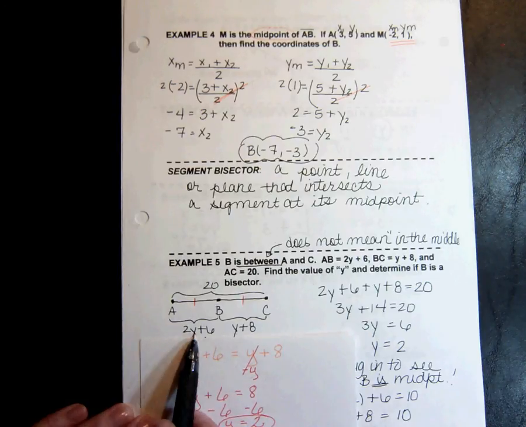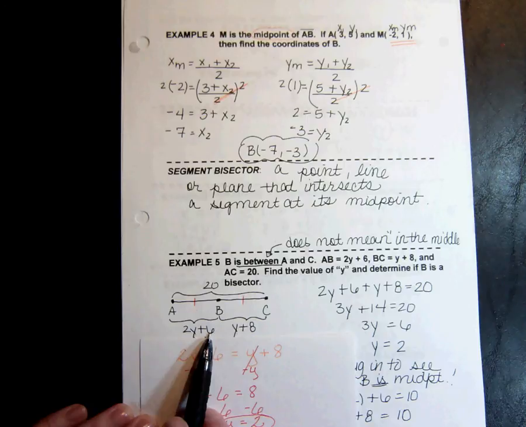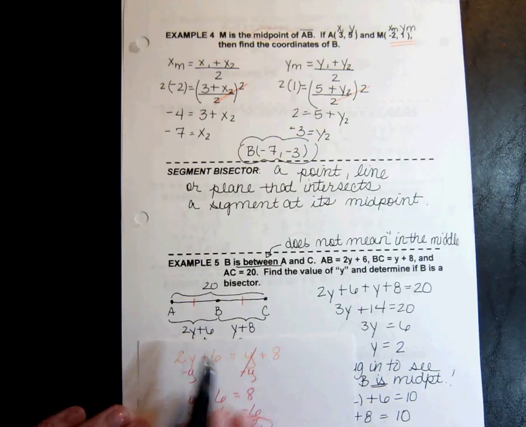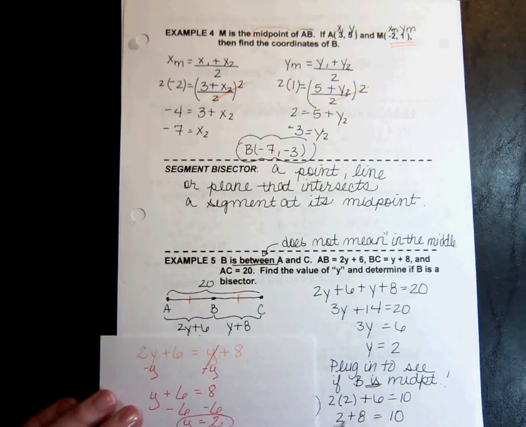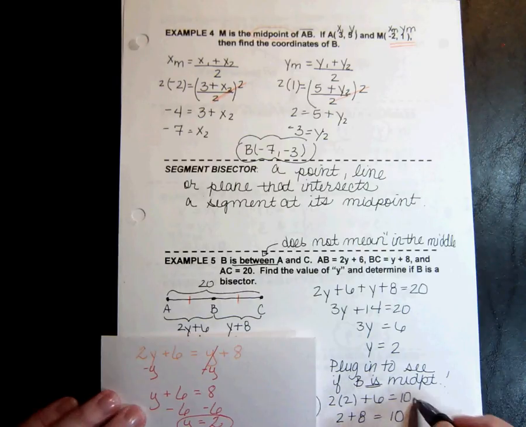2 times 2 is 4. 4 plus 6 is 10. Checks out. Just like right here, 2 plus 8 is also 10. So that proves that B is the midpoint.